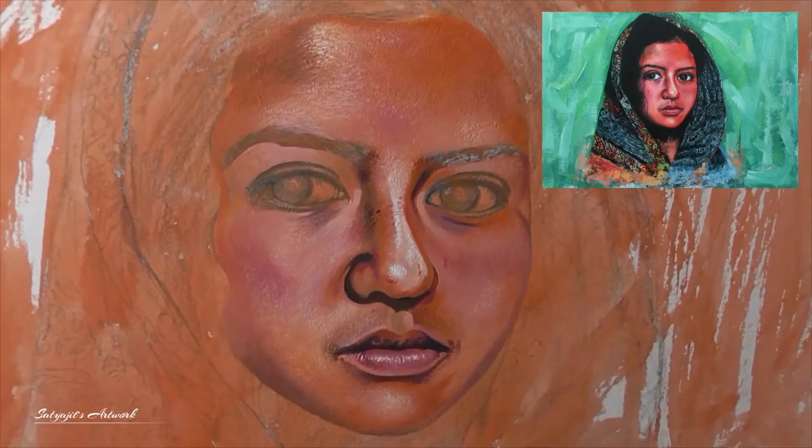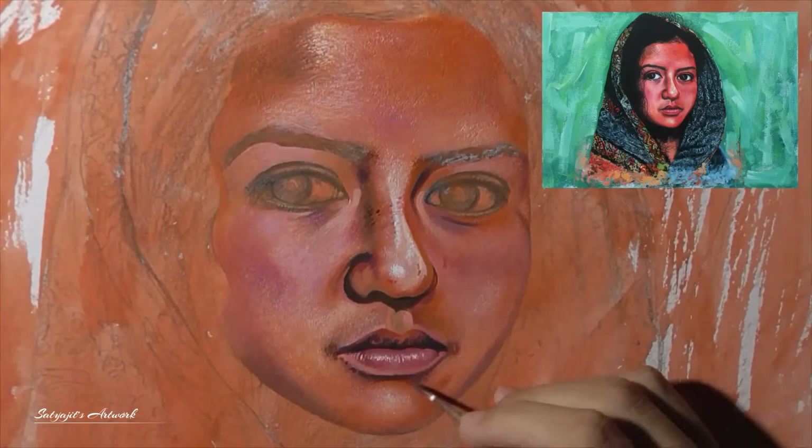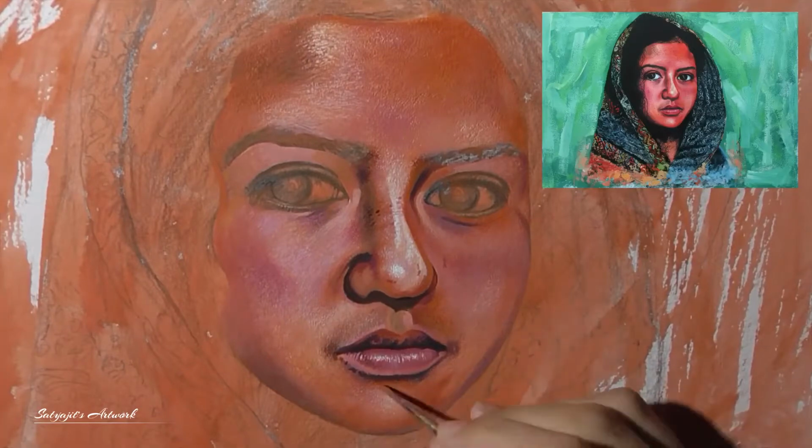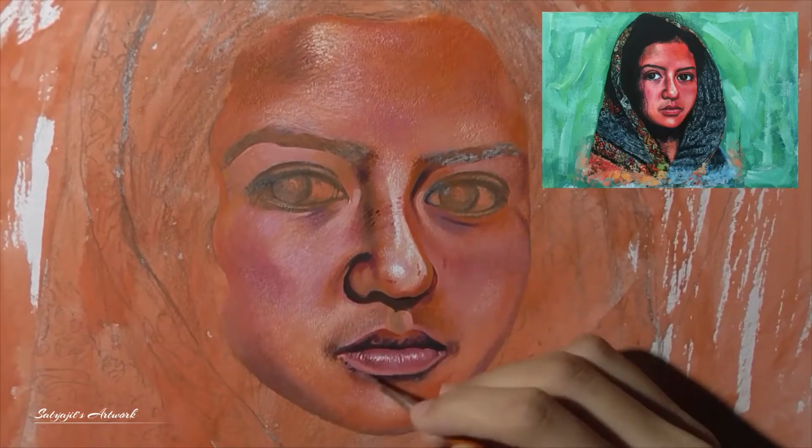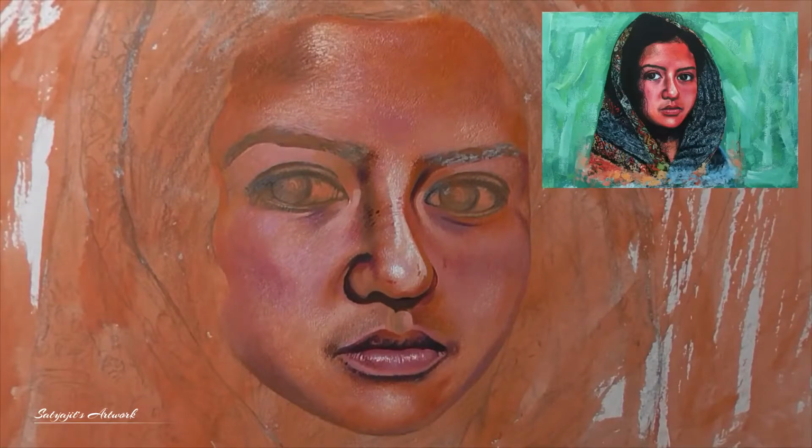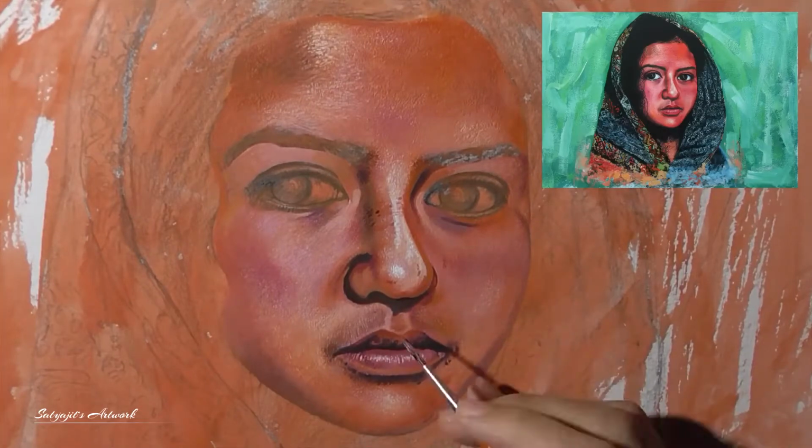Keeping a mist spray bottle is very handy while working with gouache, because it's a paint where you can reactivate the pigments at whatever time you want. So it becomes a very handy advantage when it comes to painting with gouache.